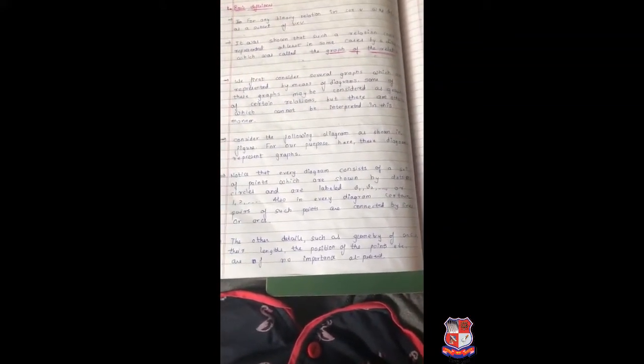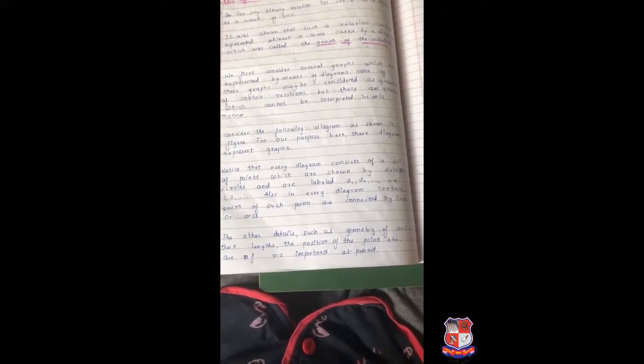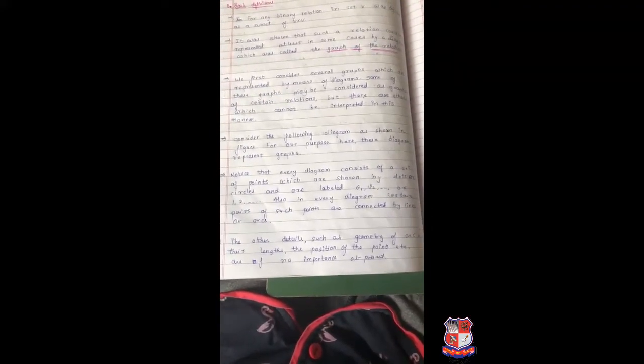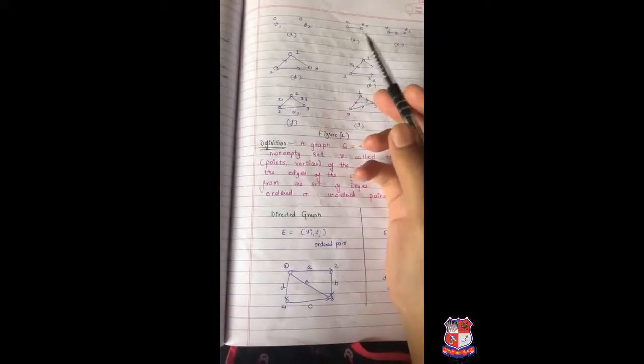Now next are the other details such as the geometry of arcs, their lengths, the position of the points, etc. These are of no importance at present. There are other things we can consider in a graph, that is the geometry of the arc, and the direction of the graph, which you can also consider in each and every graph. So there are some other points also.